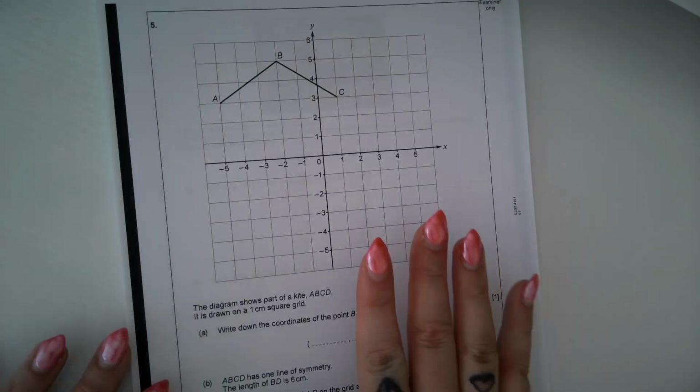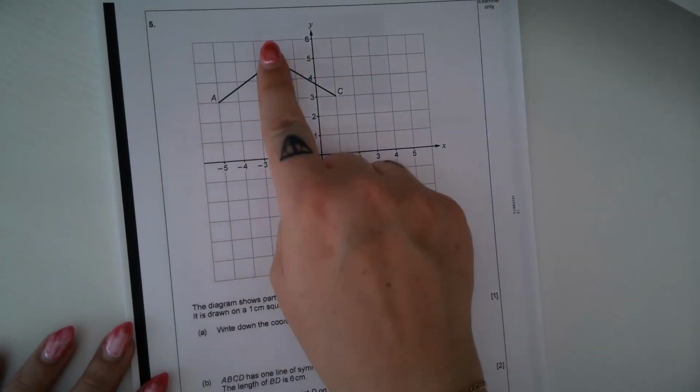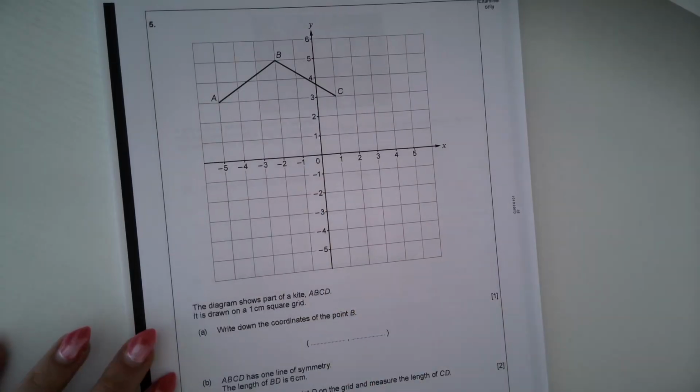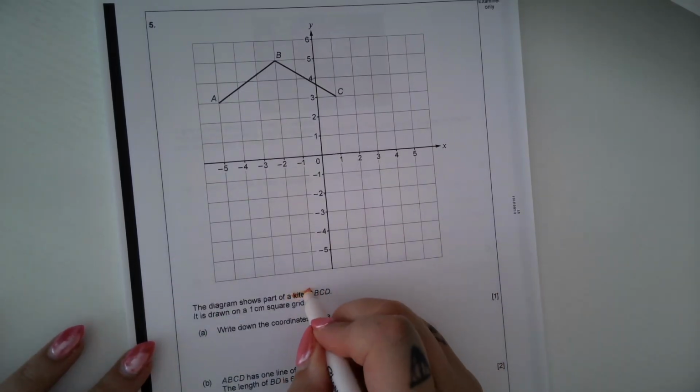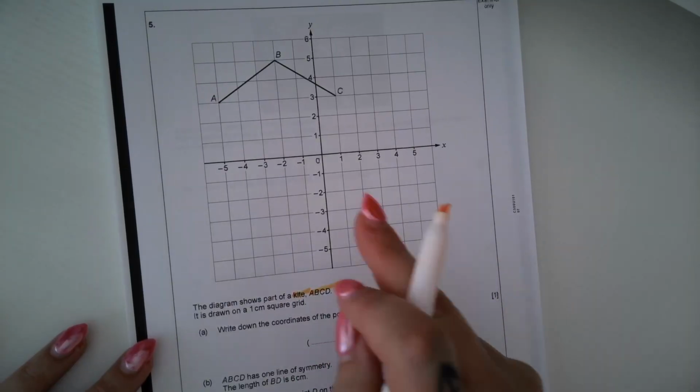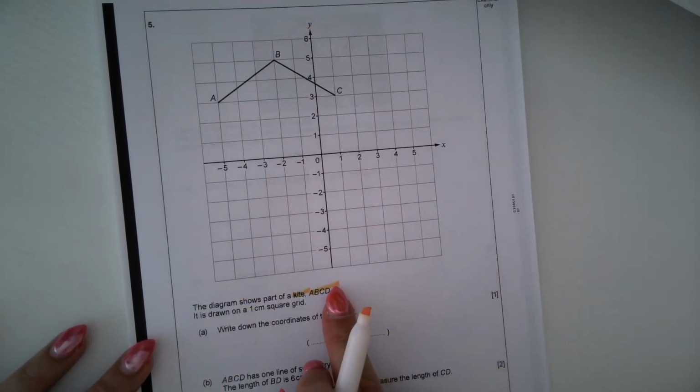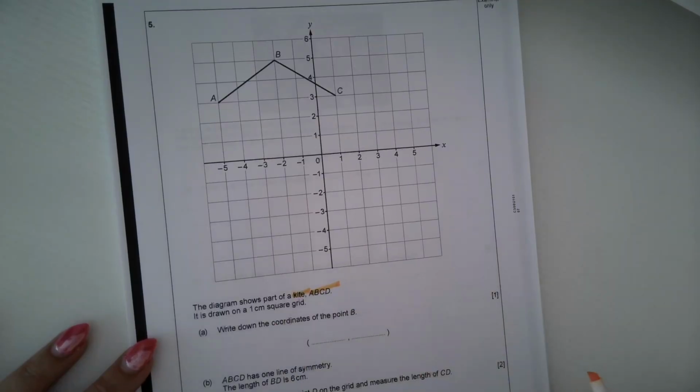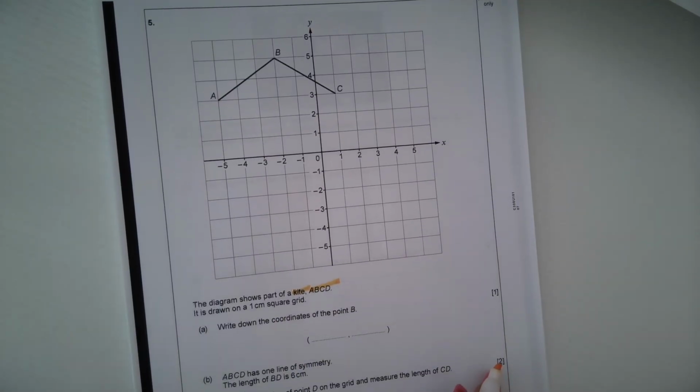Question 5. So we have a grid and we have some points marked and lines drawn. It says here the diagram shows part of a kite, A, B, C, D, and we've already got A, B and C, it's just D that's missing. It's drawn on a 1 centimetre square grid.